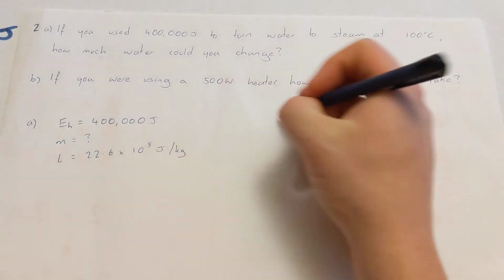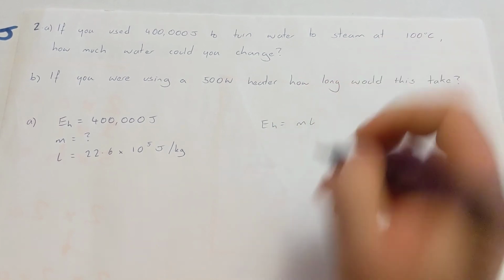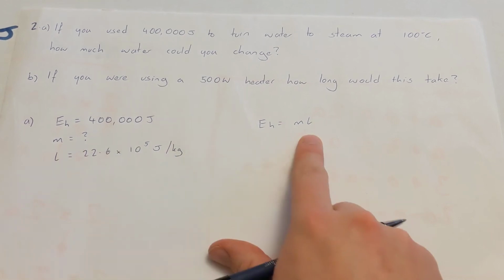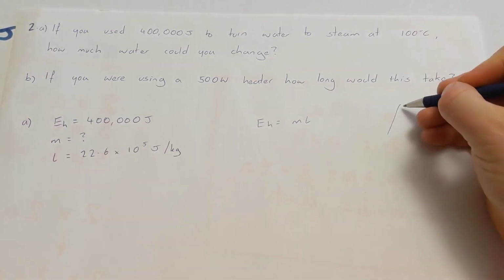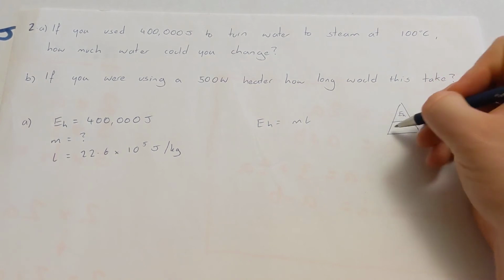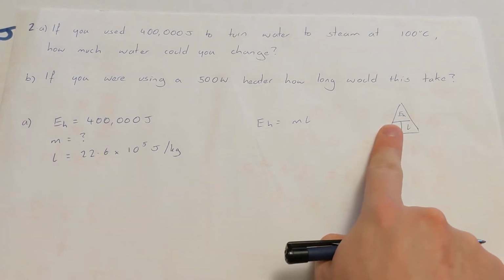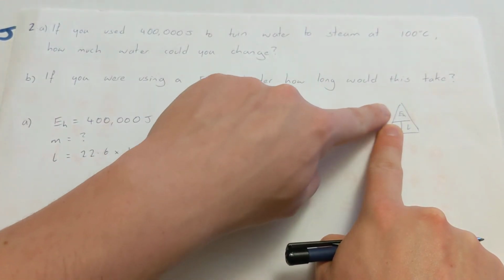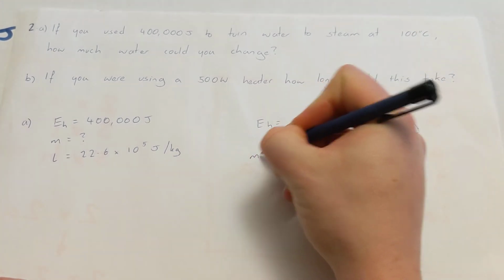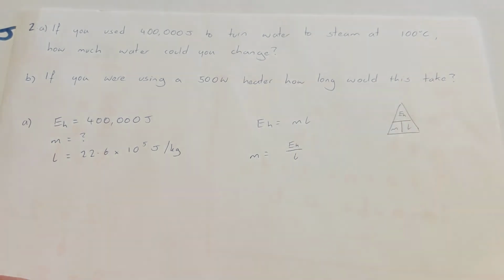Now, let's write down an equation. EH equals ml, but we're going to need to rearrange this, okay, because we're trying to find out m. So we could put these in a triangle with EH at the top and then m and L. We're trying to find out m, cover it up, that gives us energy over the latent heat, so it means mass equals the energy divided by the latent heat.